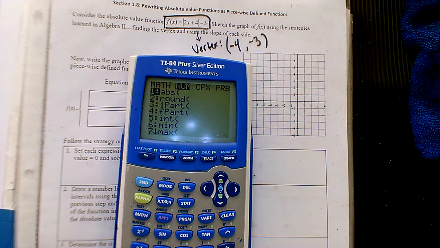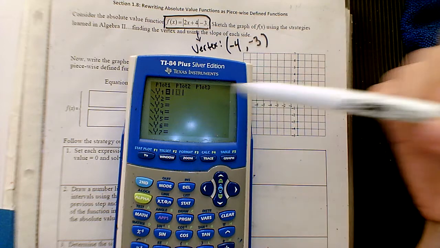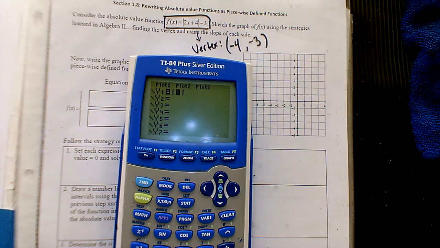That ABS does not stand for abs. Your calculator is not ripped. It's mentally ripped, but not physically. So if you hit enter, it should bring up the bars. And inside the bars, we'll type in 2x plus 4. Not second math, just hit math. Just math. Over to number.